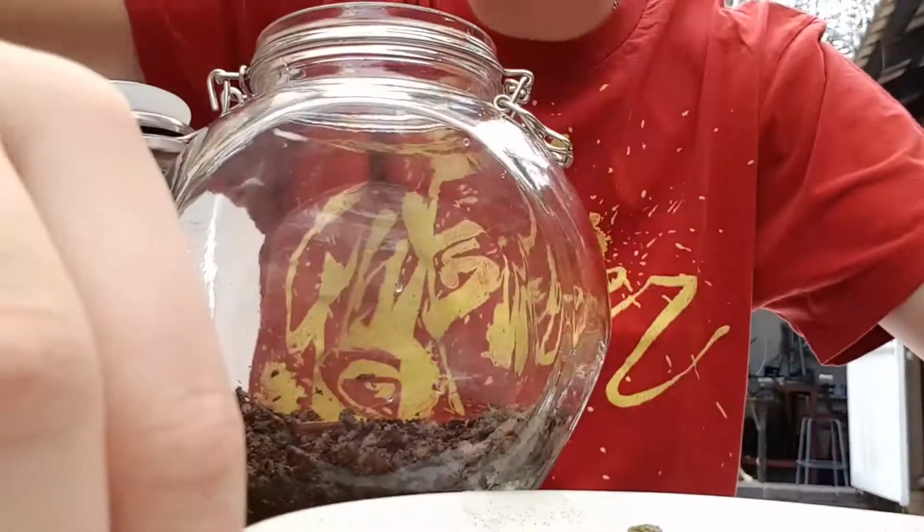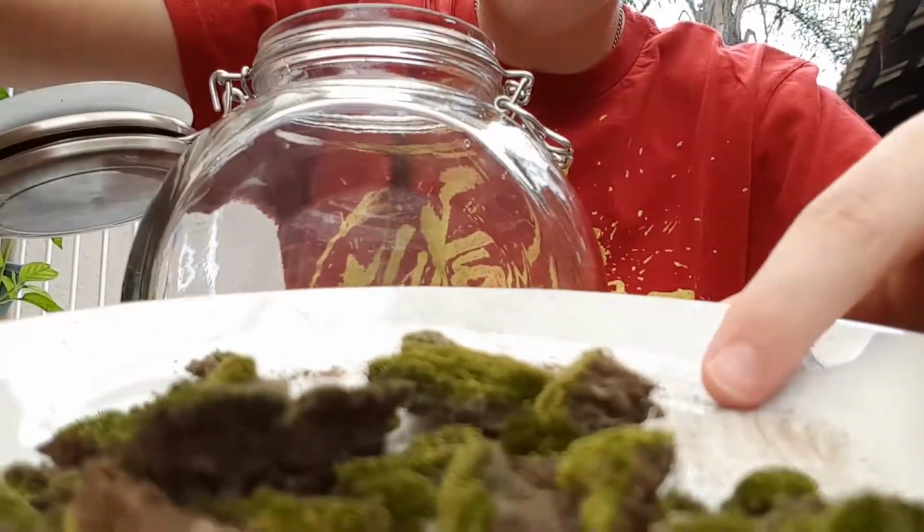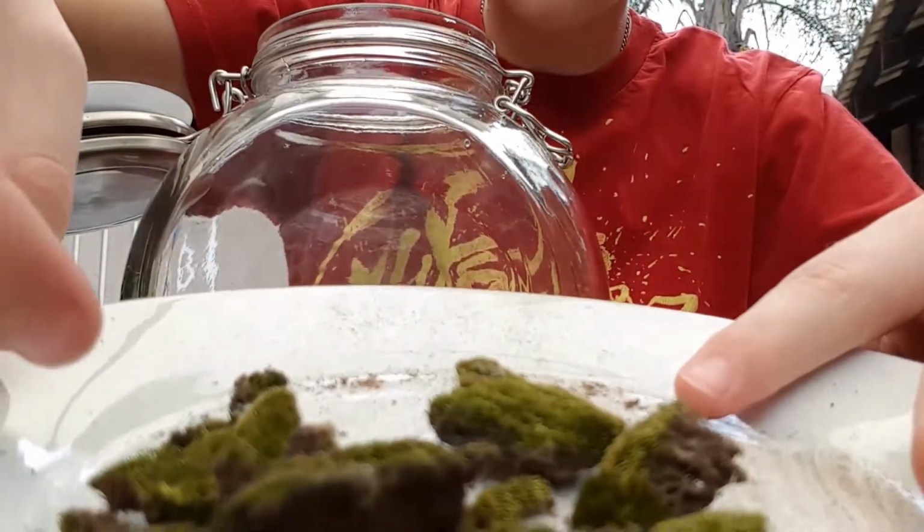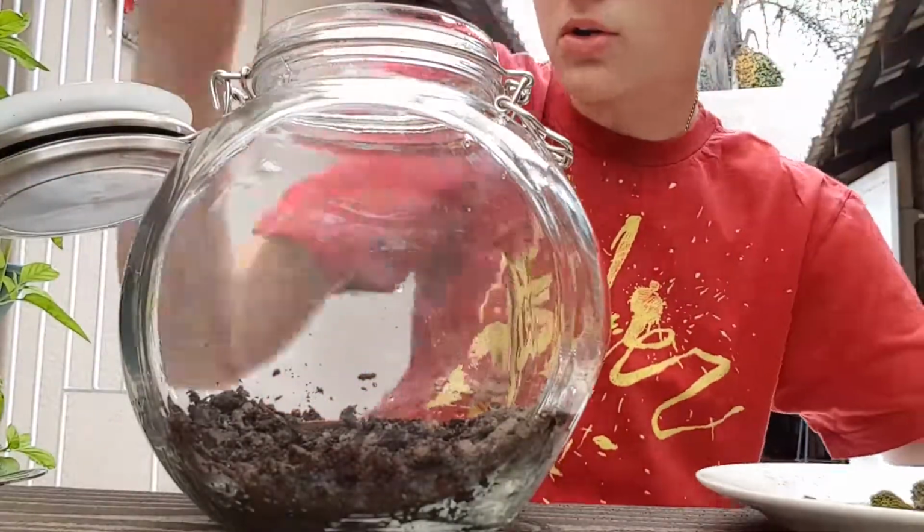Oh no. Moss. Some moss that I got off of a wall.